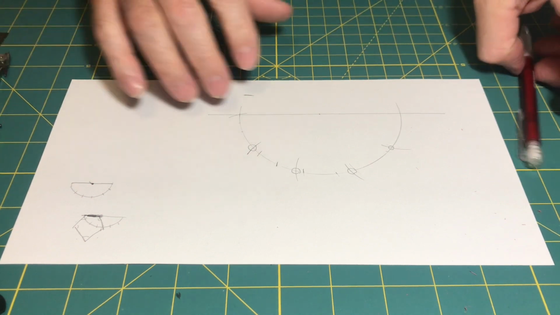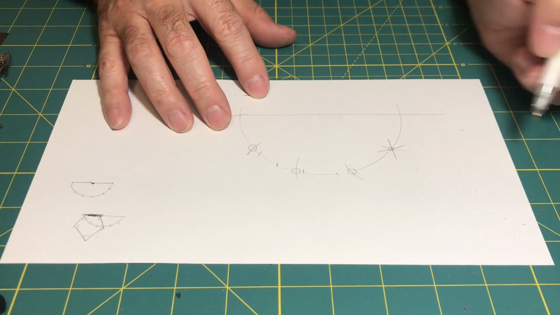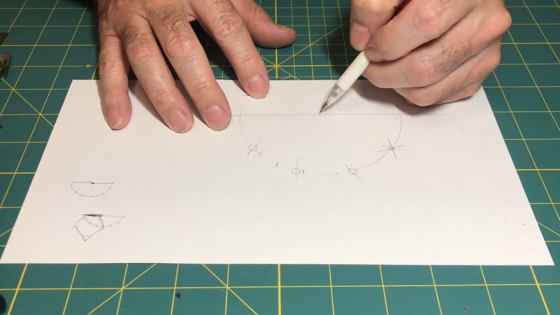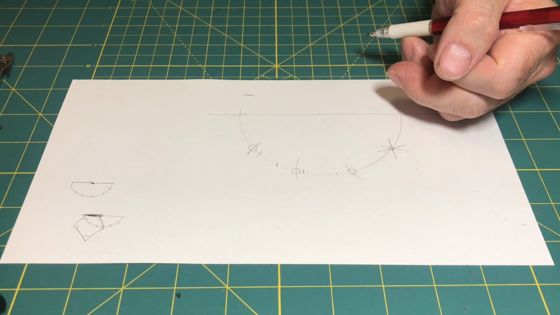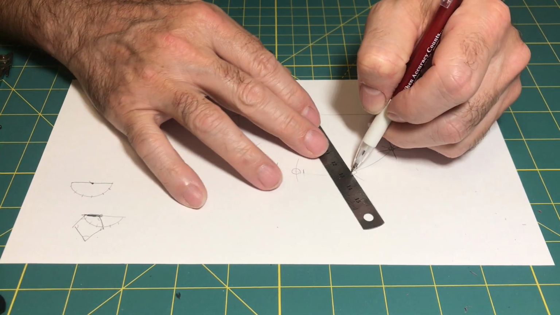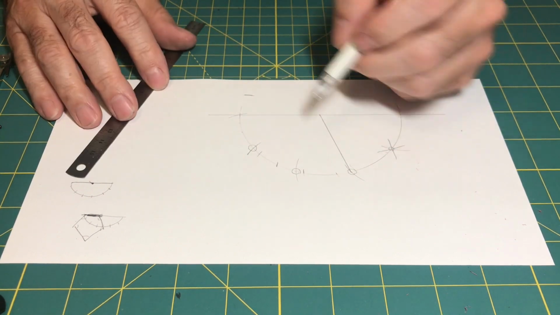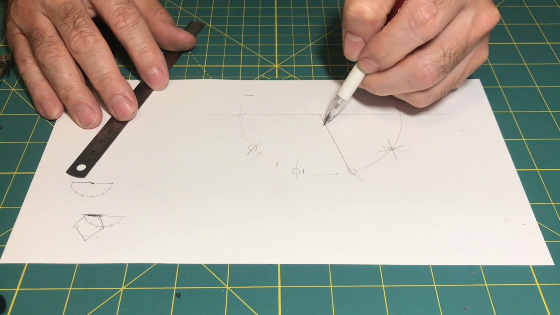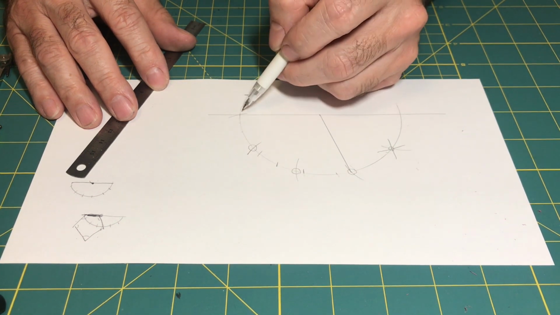Okay, so now the next step is to skip the first point and draw a line to the second one. When I do that, I will have made the exact angle necessary to make a pentagon. So I'm going to line this up, draw that line, and I've got exactly the angle right here that makes up the shape of a pentagon.